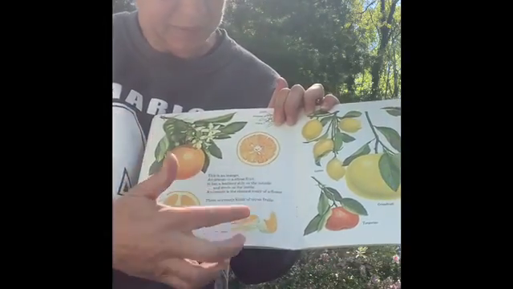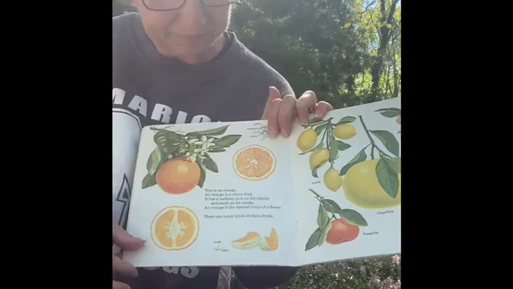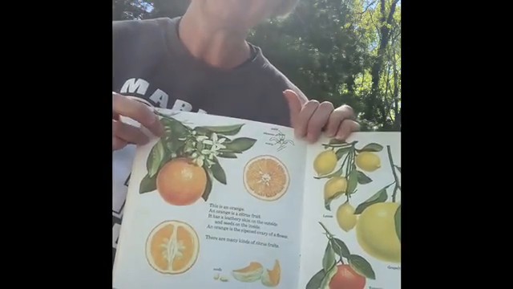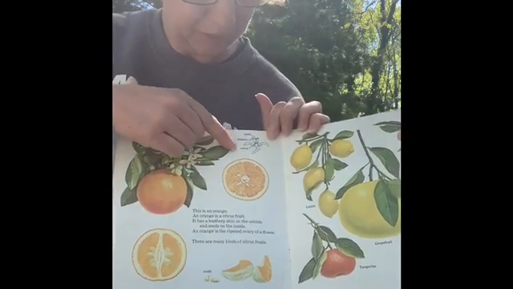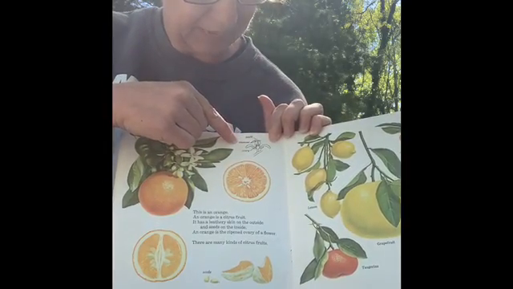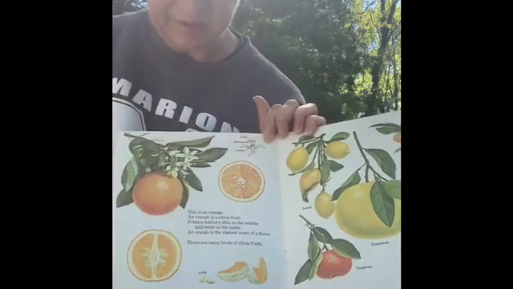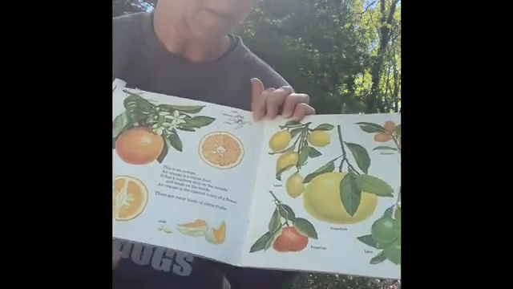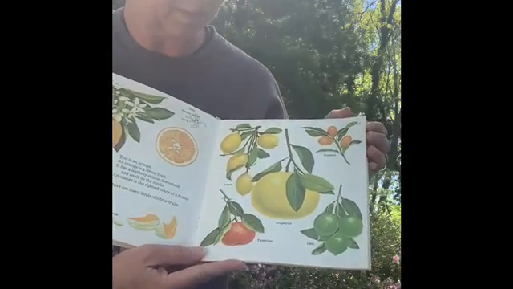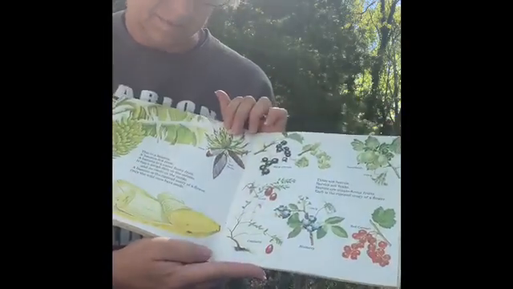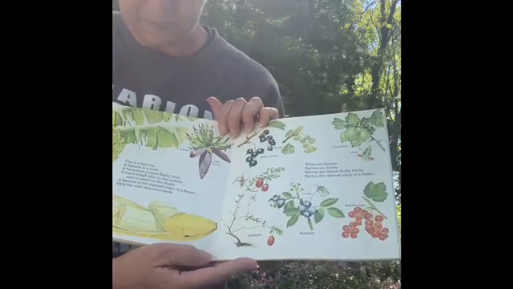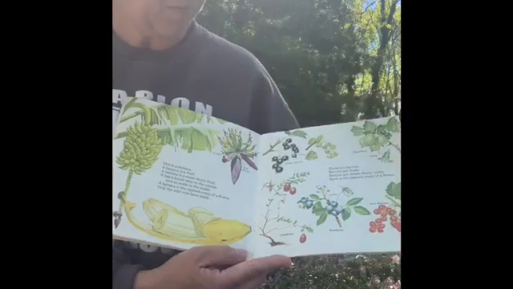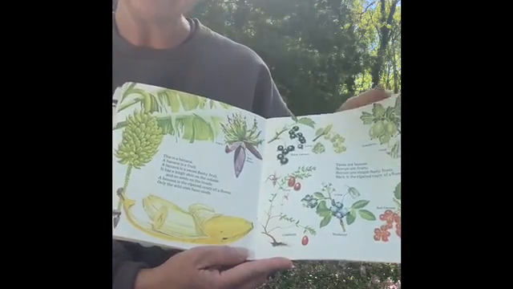And here's an orange. An orange is the ripened ovary of a flower. Here's the orange. Here comes the orange tree, and you can see there's the pistil, the stamen, and the ovary. So once that flower is pollinated, the fruit can grow. Here's some other citrus fruits. Here's a banana. Here are berries. Have you ever noticed in a blueberry there are tiny, tiny little seeds?